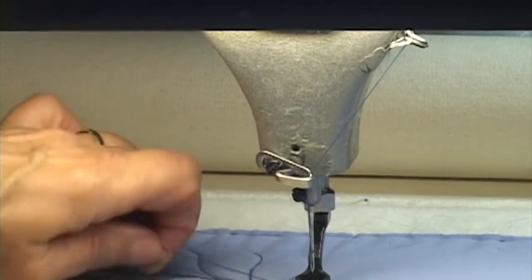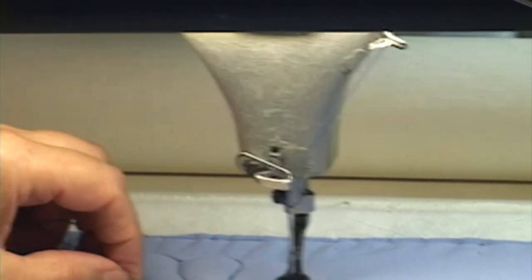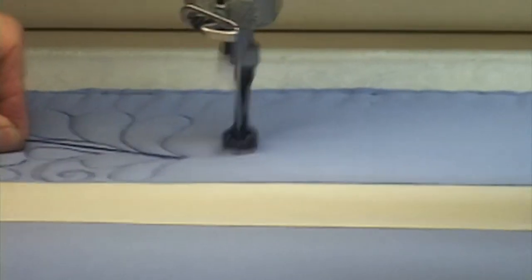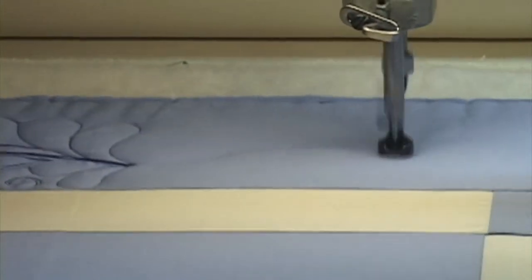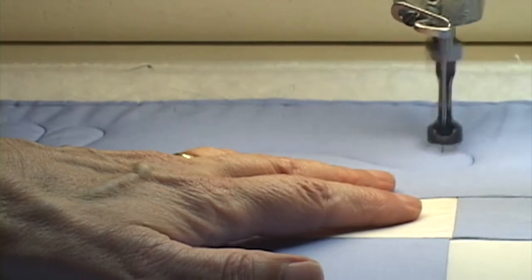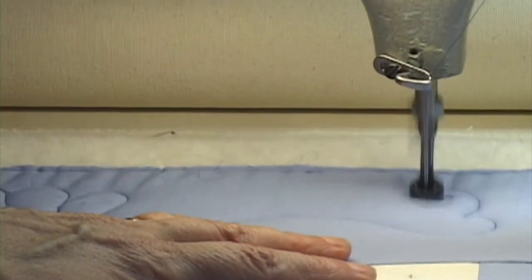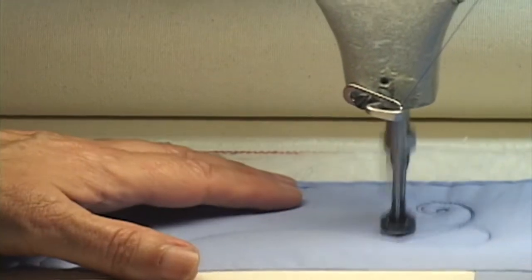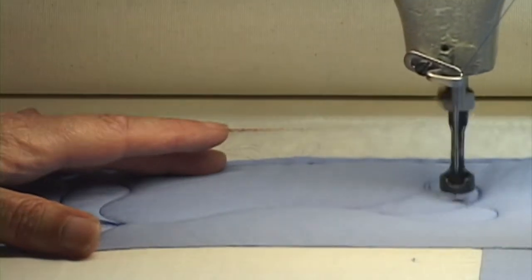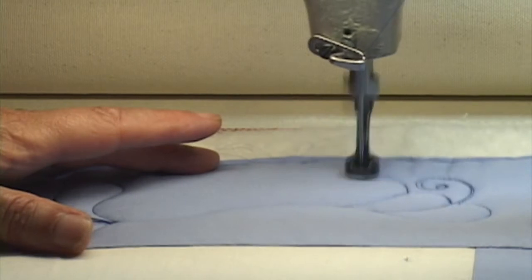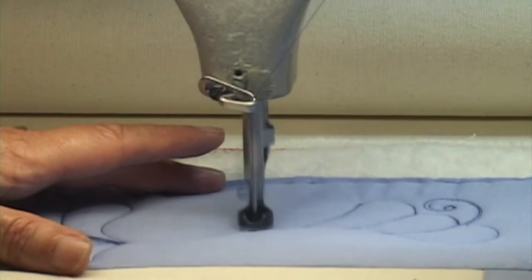I'm holding the thread tails and I'll tell it to start. My quilt seems to be bouncing around more than it usually does, so I'm just holding it to make it less bouncy.